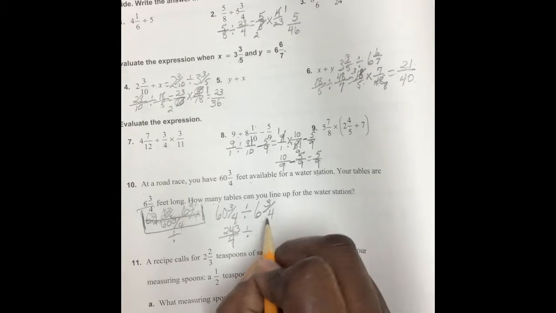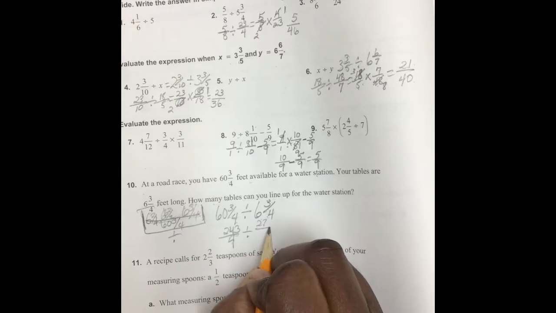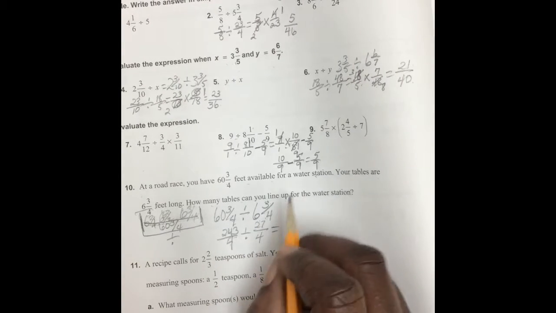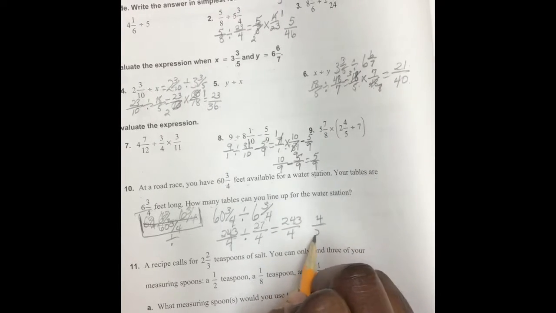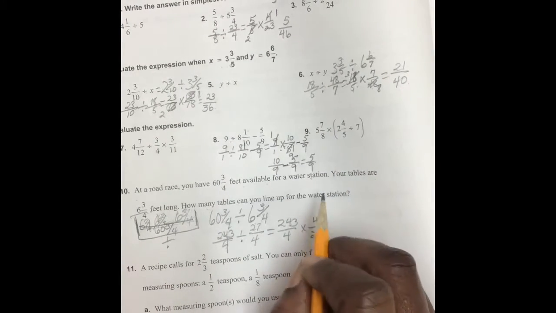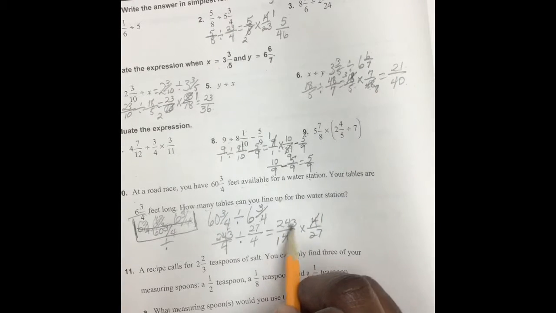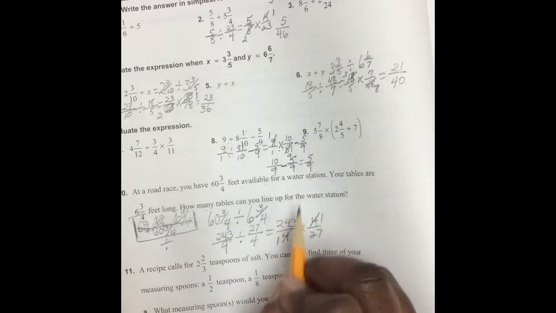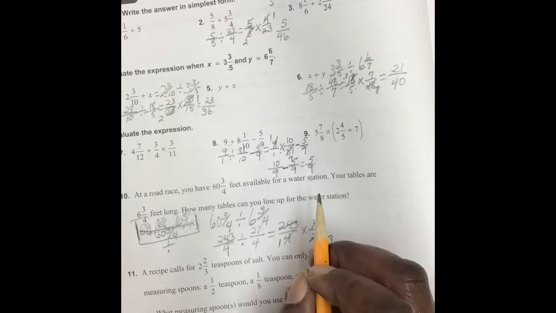Next, we divide by 6 times 4 is 24, plus 3 is 27 fourths. So we're going to reciprocate the number that follows, 243 fourths, 4 over 27, and we're multiplying. So now at this point, we want to cross cancel as possible. This is 1, this is 1. This can be simplified by 3. Actually 9, all right? So how many 9s are in 27? 3. But how many 9s in 243? Let's see.